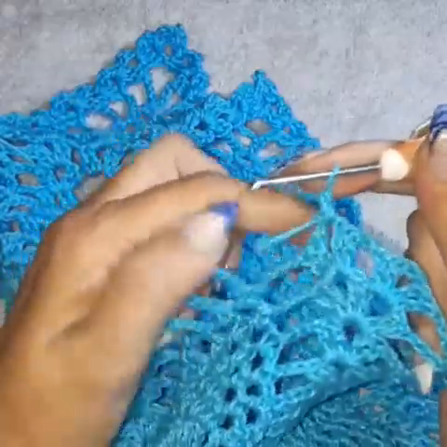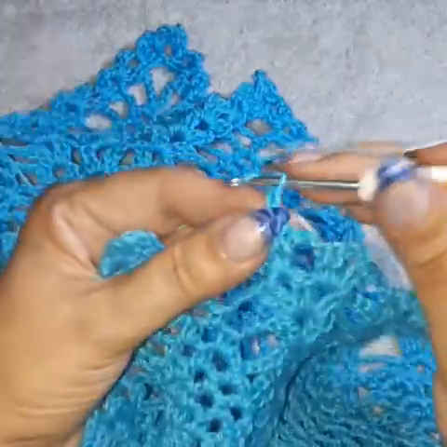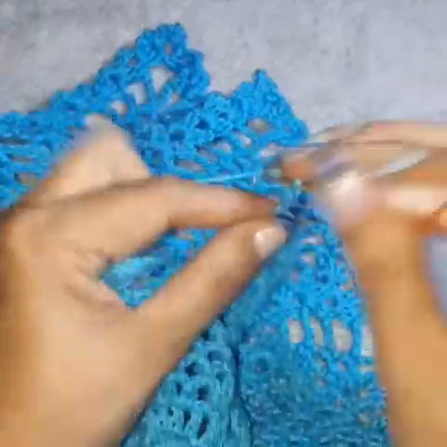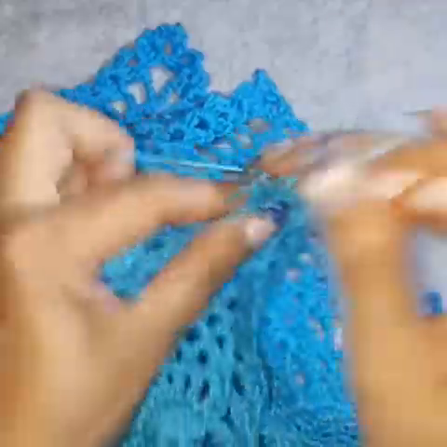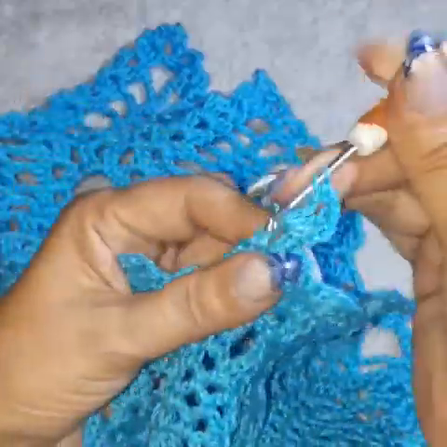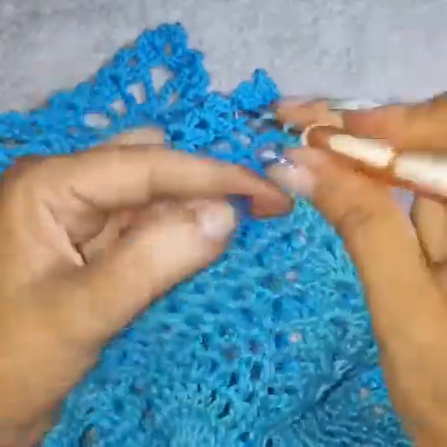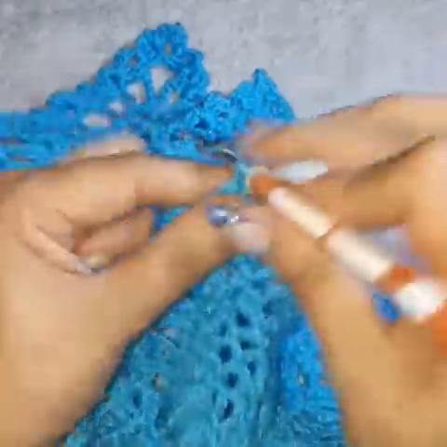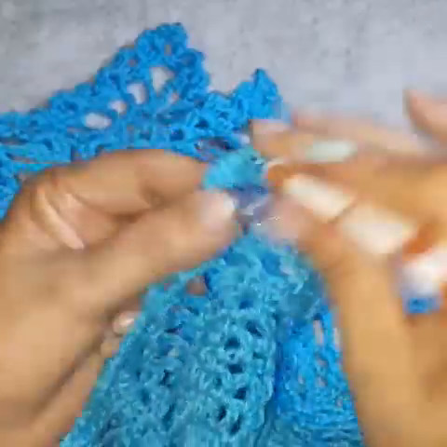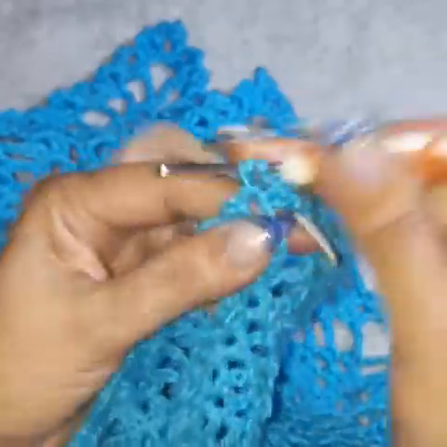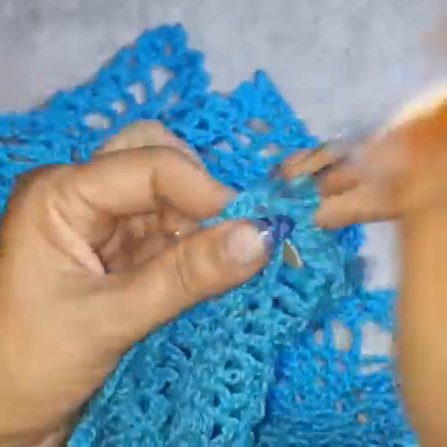So we're at the other end, single, 2 chain, 2 double crochet exactly as we've closed the other pineapple at the edge. Okay, we're going to go directly at the end, do the 2 groups, 2 chain, 2 more double crochet.